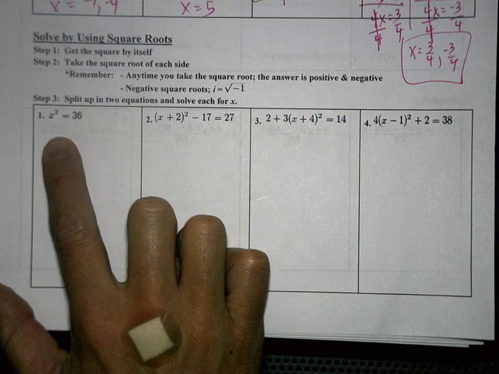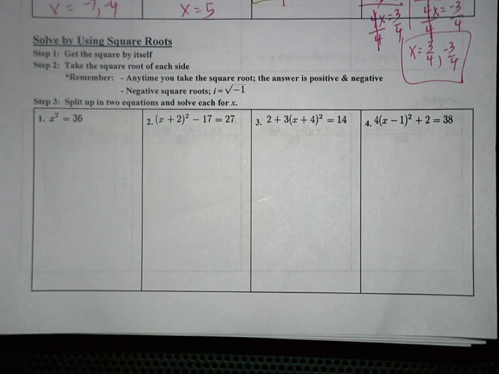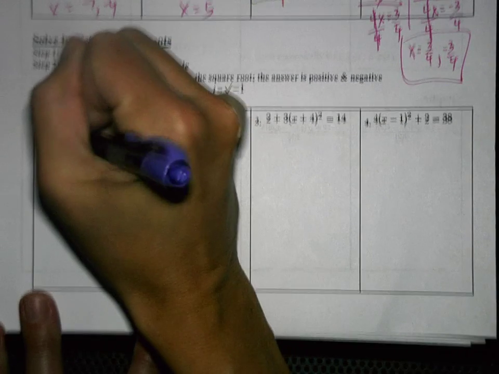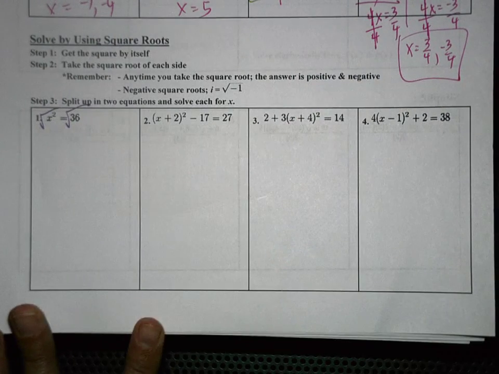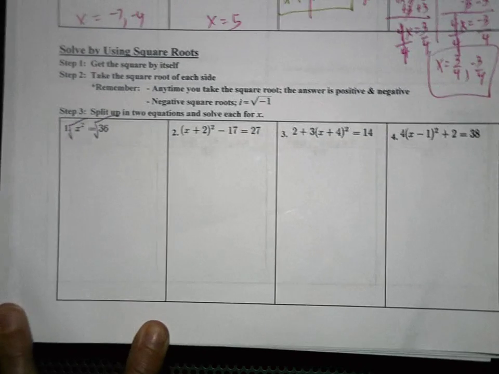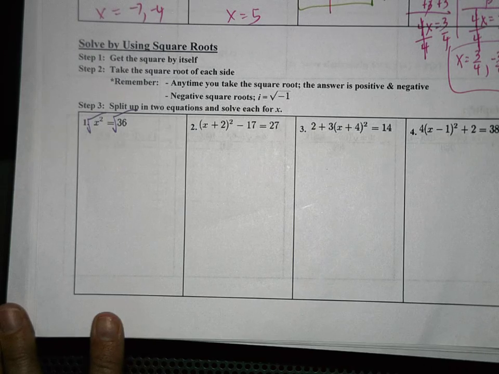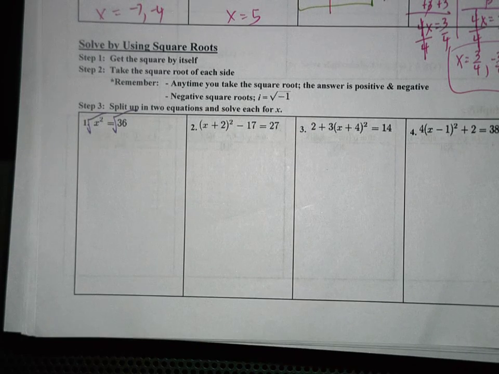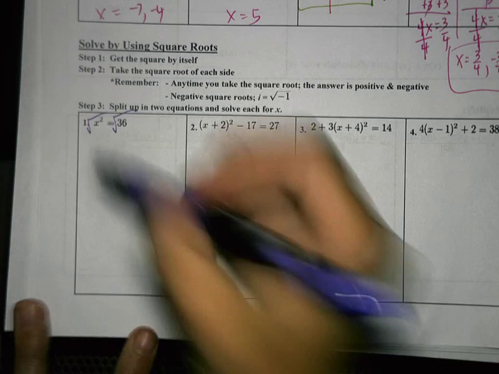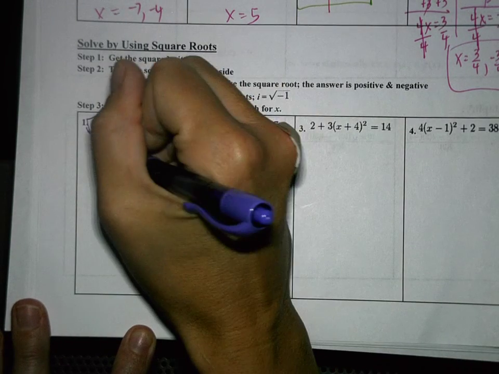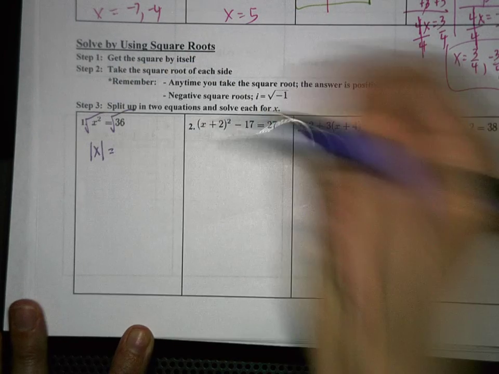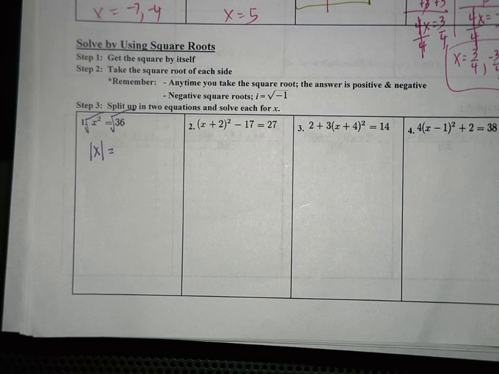So on the first one, do you see how x is already a square? And so all we're going to do is take the square root of both sides. What is the square root of x squared? X. But the thing that you have to be careful about is when you're taking the square root of something, we can't have a negative inside that root. And so the square root of x squared is actually the absolute value of x. And so whenever we're taking the square root of both sides, the x side that we're taking the square root of is going to be an absolute value, okay?